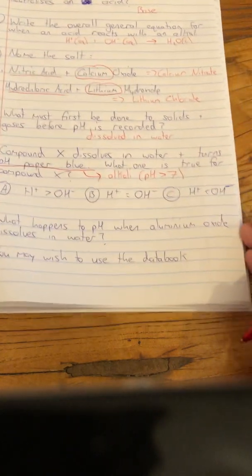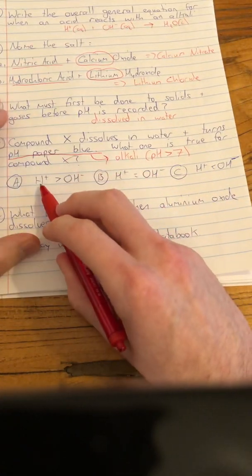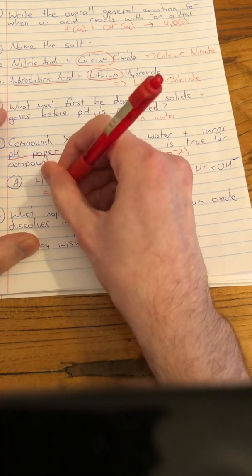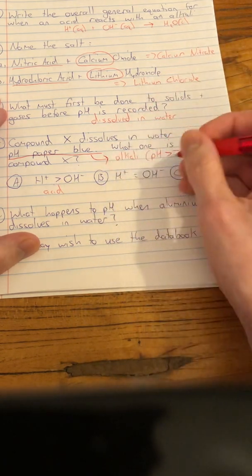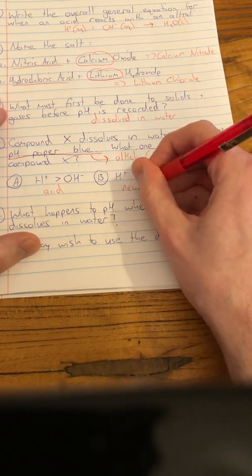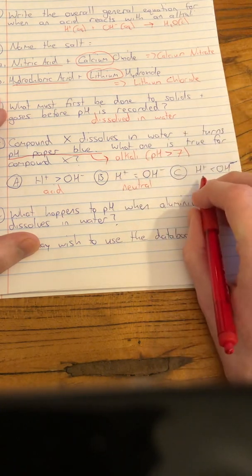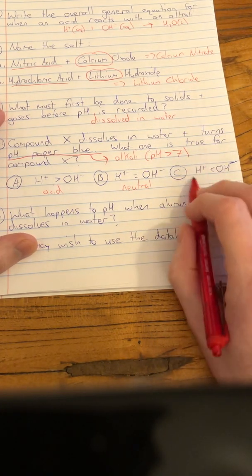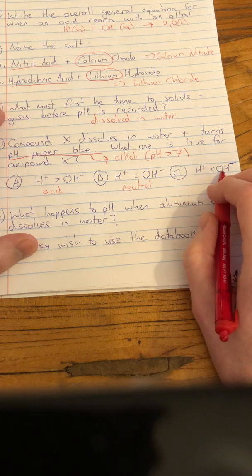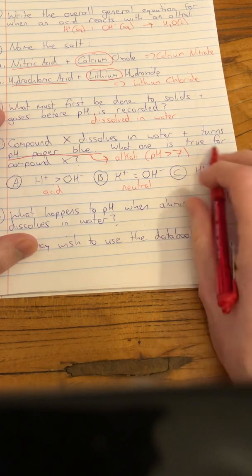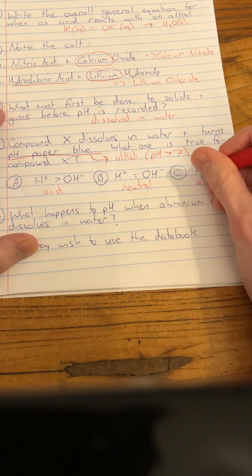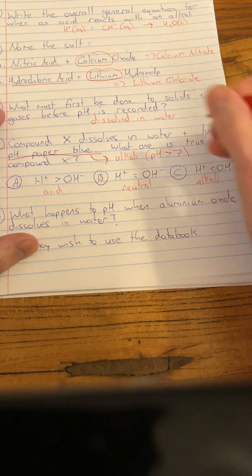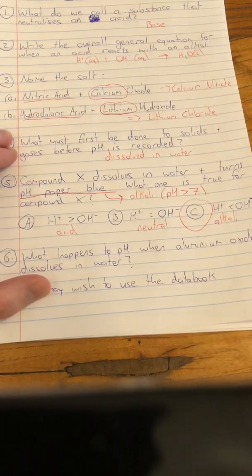Okay, now if we've got more hydrogen ions than hydroxide, that means it's an acid. If we've got hydrogen ions equal to hydroxide ions, that means it's neutral. So if we've got less hydrogen ions than hydroxide ions, or if you look at it as we've got more hydroxide ions than we do hydrogen, that makes it an alkali. So our answer is C.